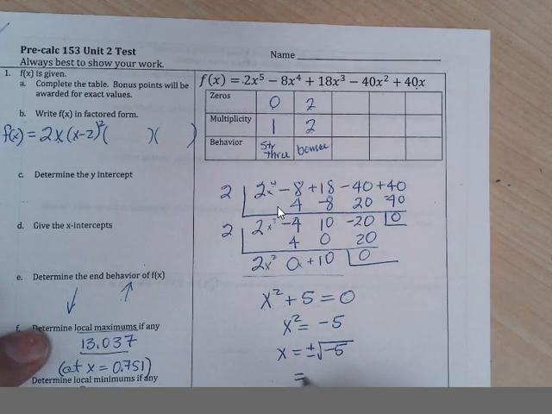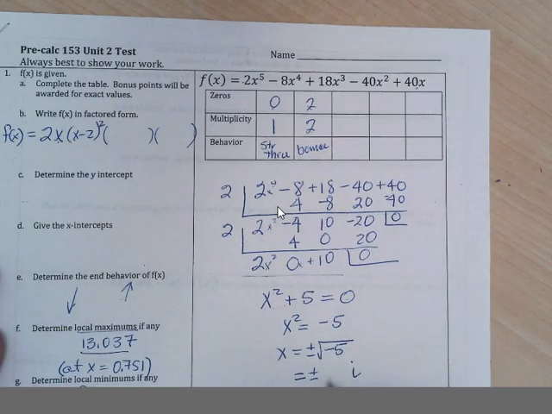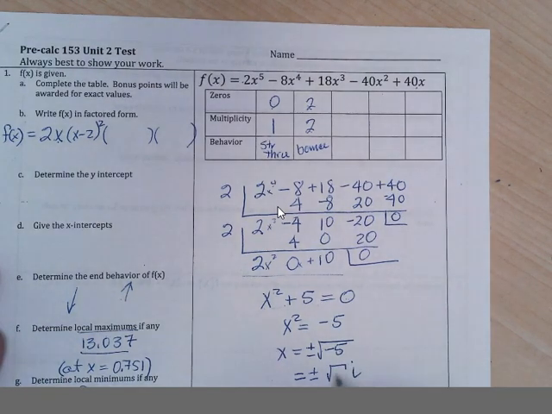And some people mess this up, so it's plus or minus. The square root of negative is i, and the square root of 5, to be exact, we need to leave it as the square root of 5. Only the 5 under the square root. The i is outside.